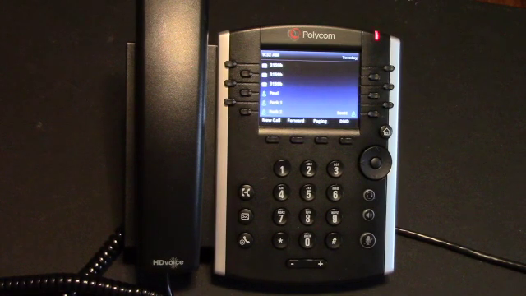Before we get to those specifics, let's familiarize ourselves with the layout of the phone. On the left and right side of the screen are programmable buttons. These will vary depending on how your system is set up. Some examples of buttons are appearance buttons, user buttons, park zones, and speed dials.